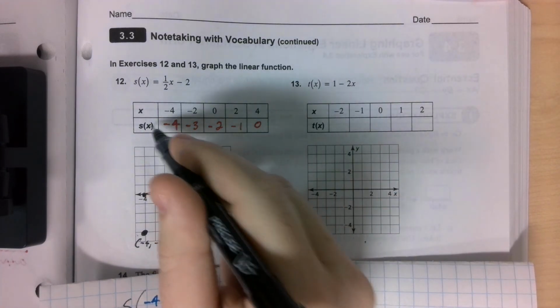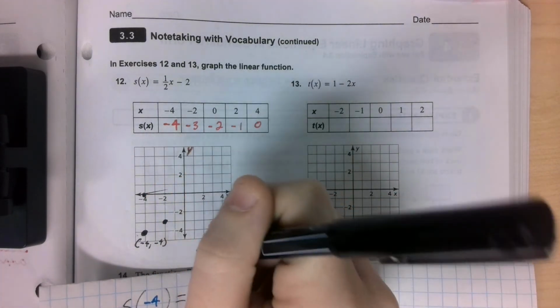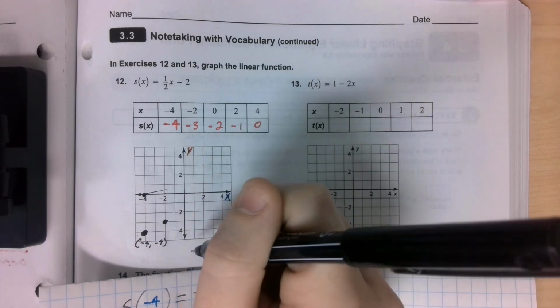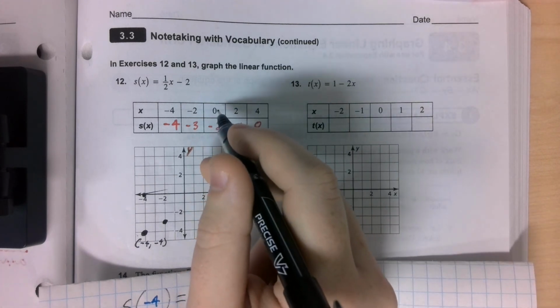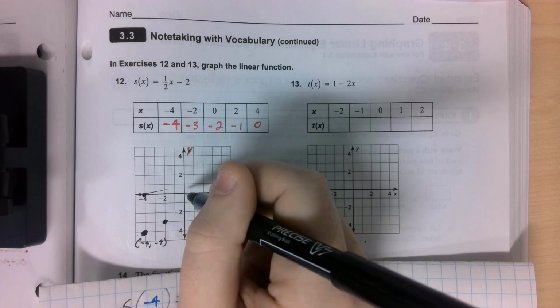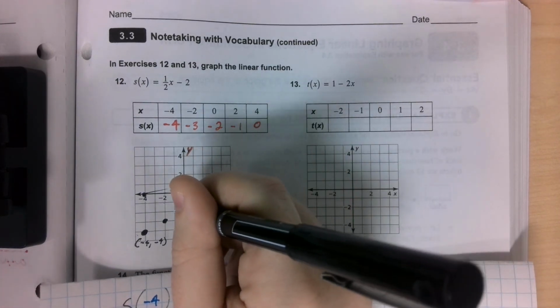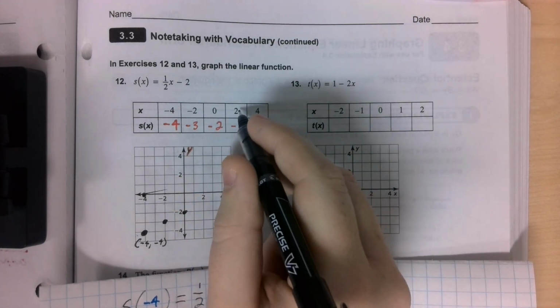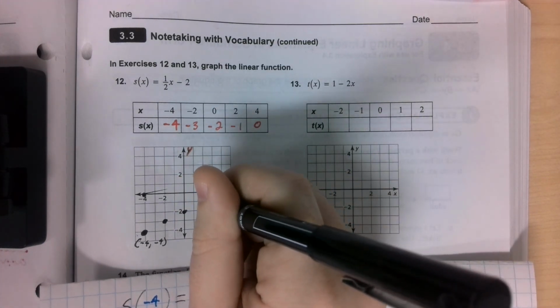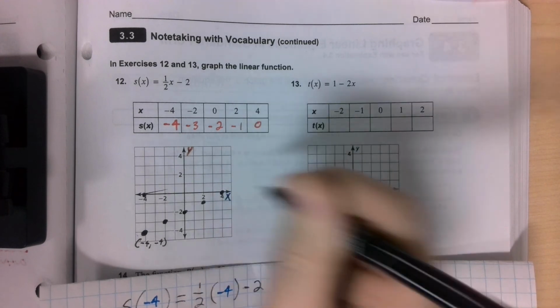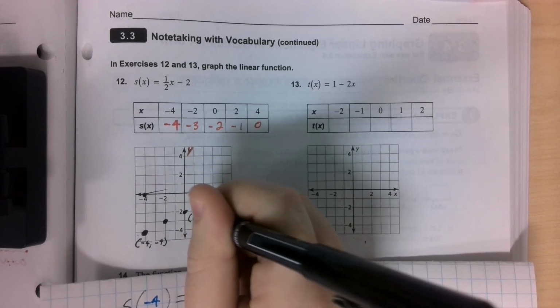As a reminder, since s of x is the same as y, we graph it on the y-axis. 0, x is right in the middle. s of x is -2, so it goes right here. 2, -1 ends up being right here. And 4, 0 ends up being there.